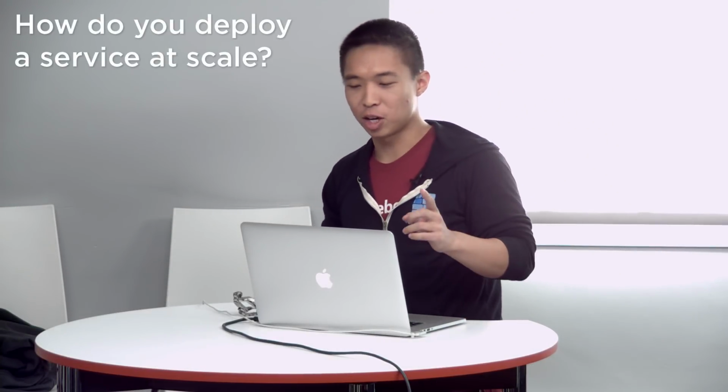And today I'm going to talk about this one problem. How do you deploy a service at scale? And if you have any questions, we'll save them for the end. So how do you deploy a service at scale?